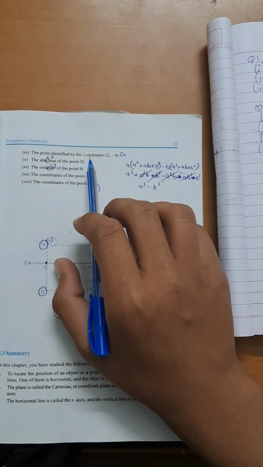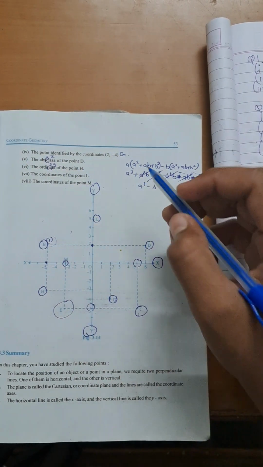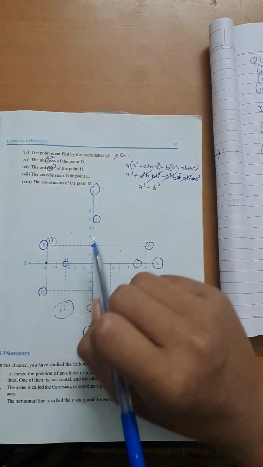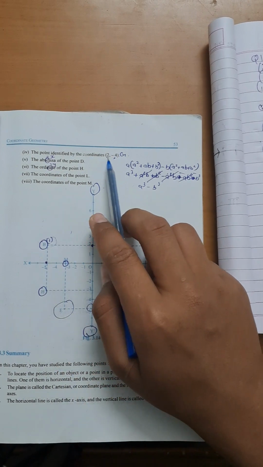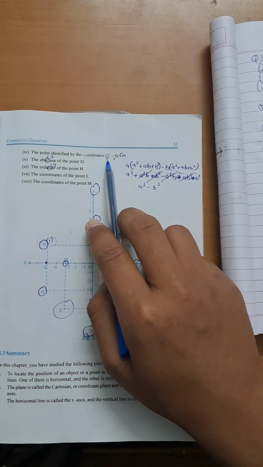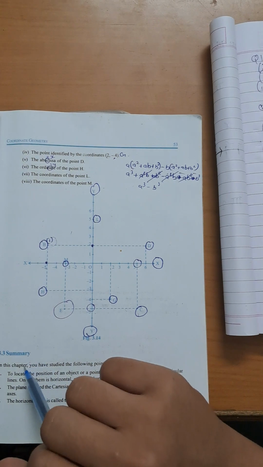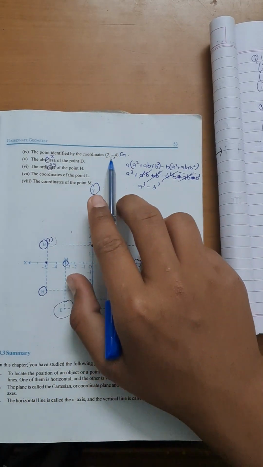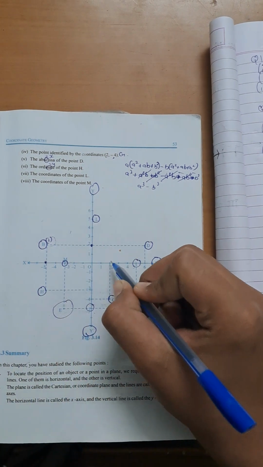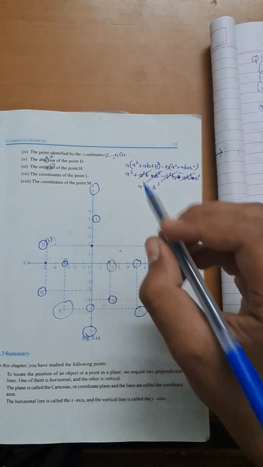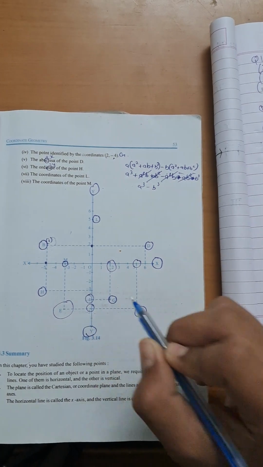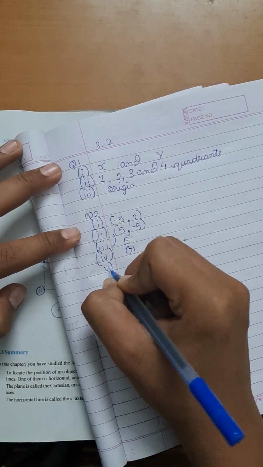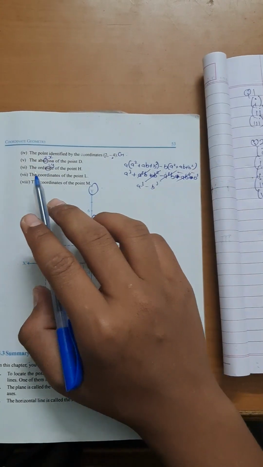So let's do question number 4. The point identified by the coordinates 2 and minus 4. 2 is the x-axis value and minus 4 is the y-axis value. So what will be the answer? This is lying in which quadrant? Yes, students, this is lying in the fourth quadrant. So we found 2 on the x-axis and minus 4 on the y-axis. G is our answer.